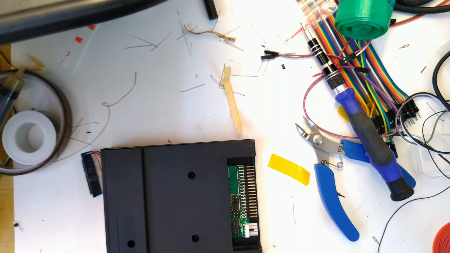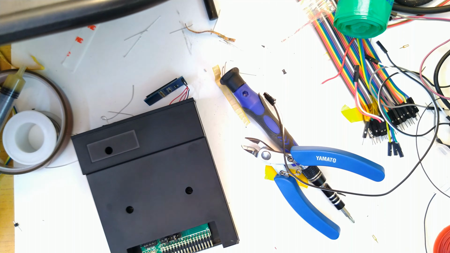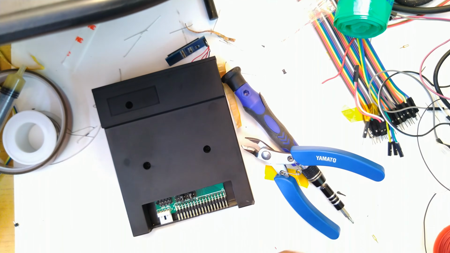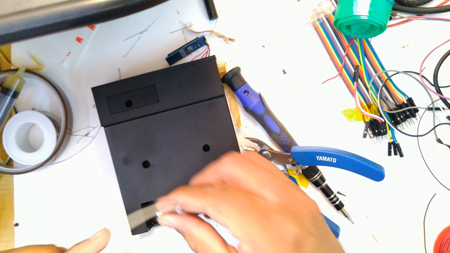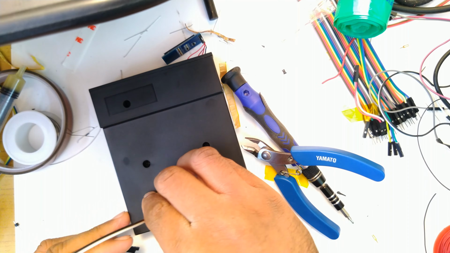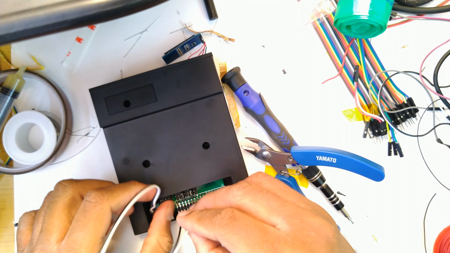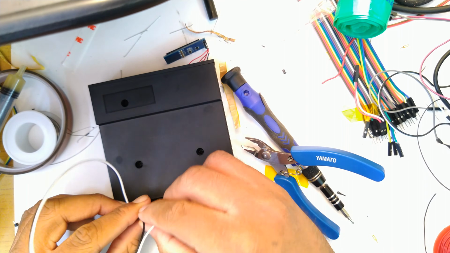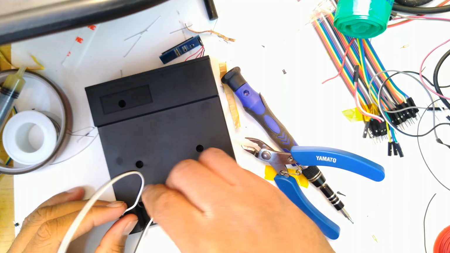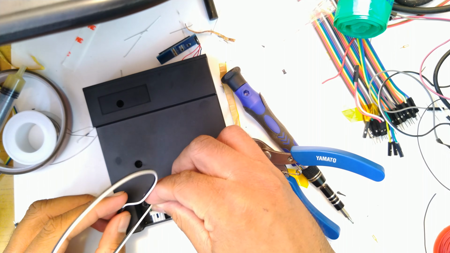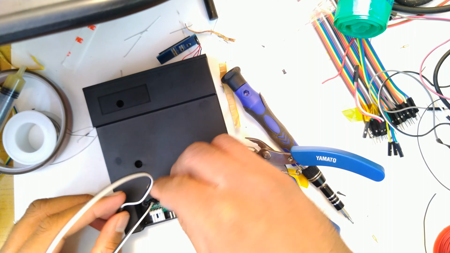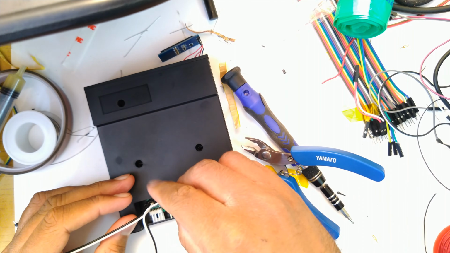Let's configure that and make the other stuff. We need to short a pair of pins, which is this particular one and this particular one. So I'd go black and black, and then the one right next to it and the one diagonal from it.